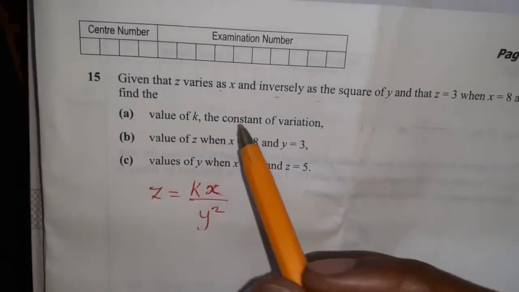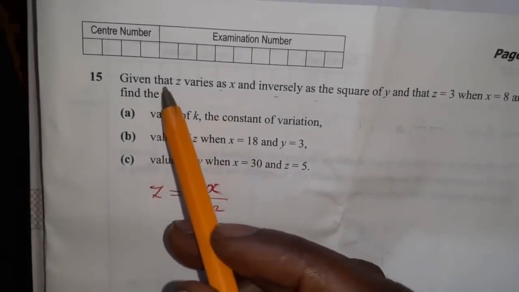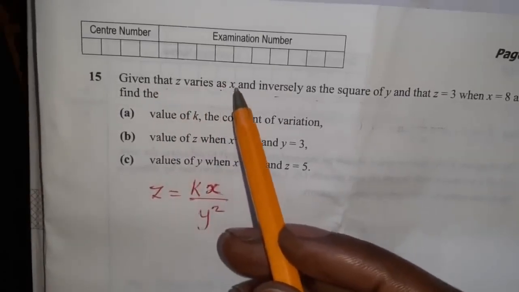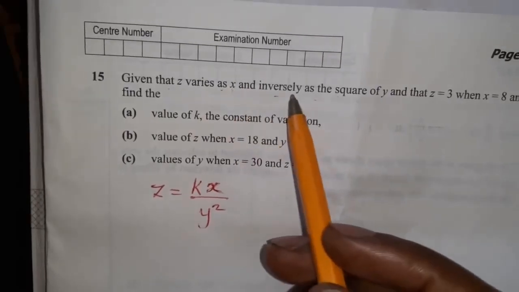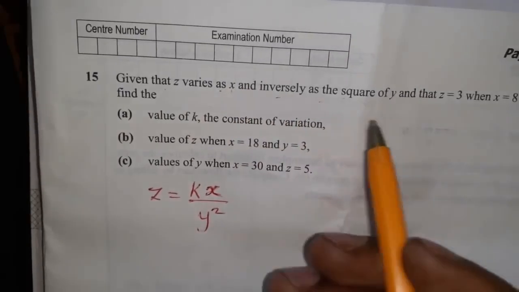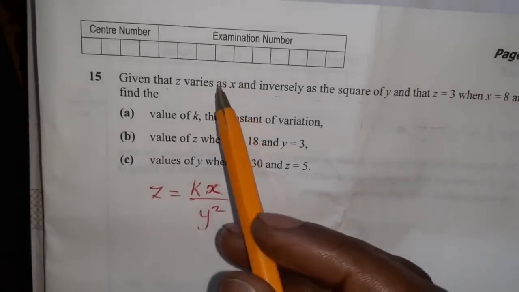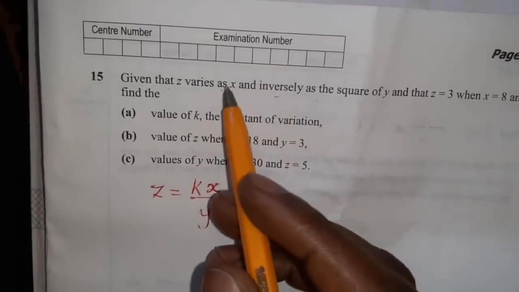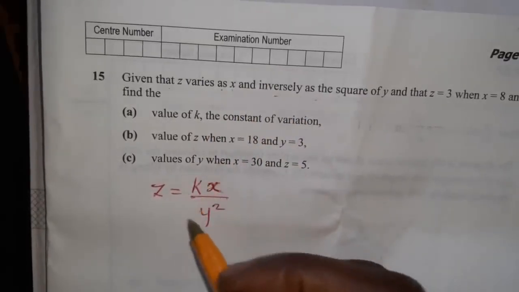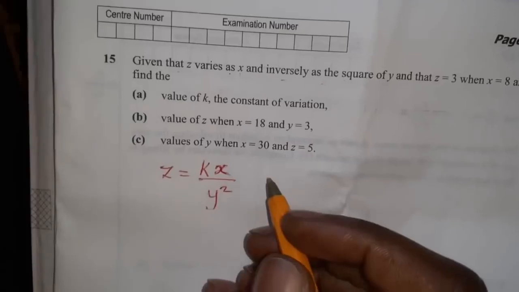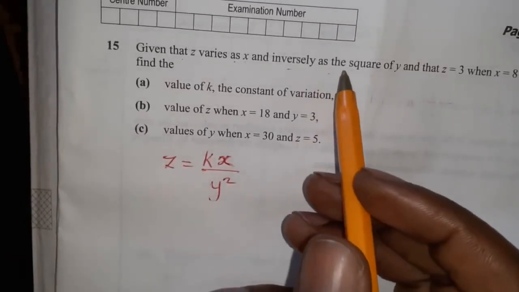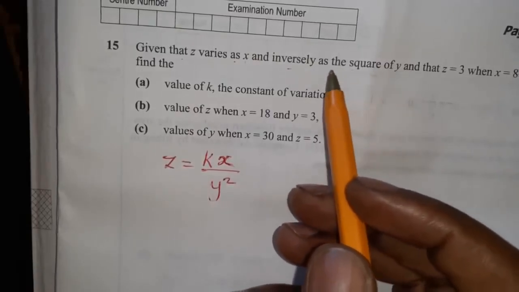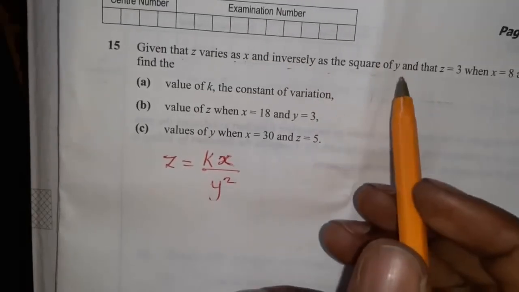So in my thinking, I think the question was supposed to be, given that Z varies directly as X and inversely as square root of Y. That's my thinking. That's why I've written it like this. Because it says varies as X, I think there should be the word directly. You can argue your case, I don't know how they'll treat it when marking, as the square of Y.